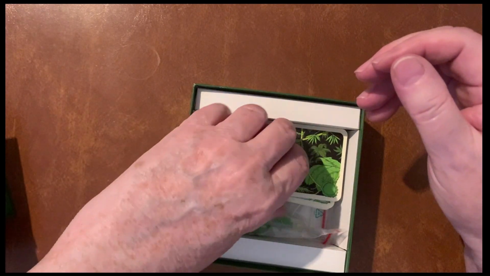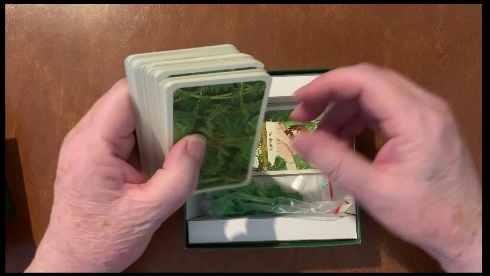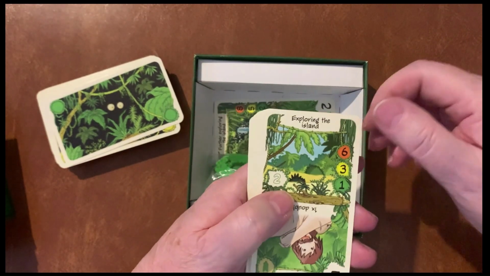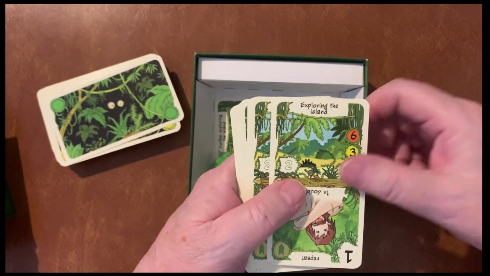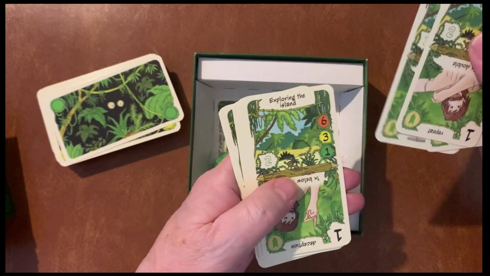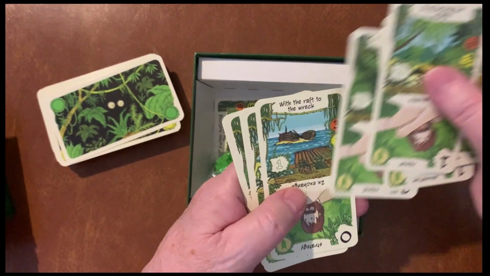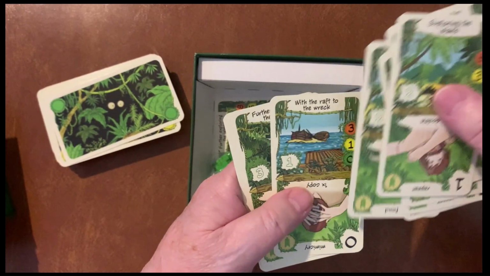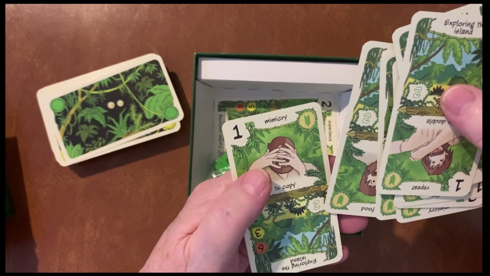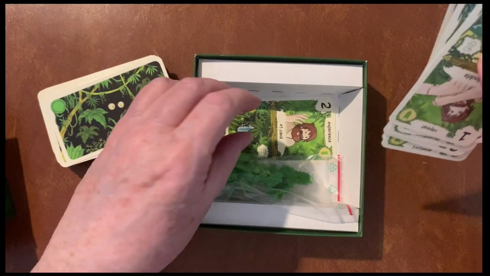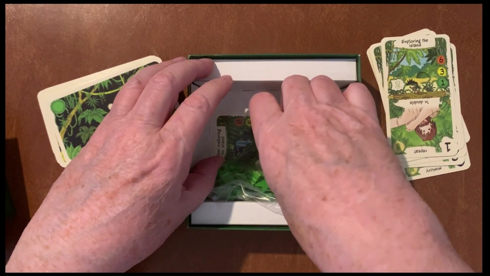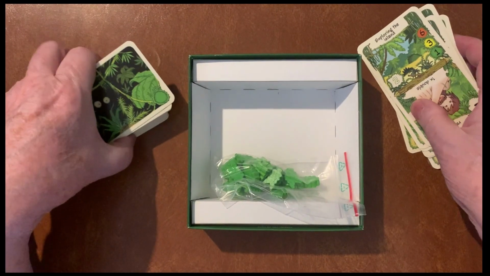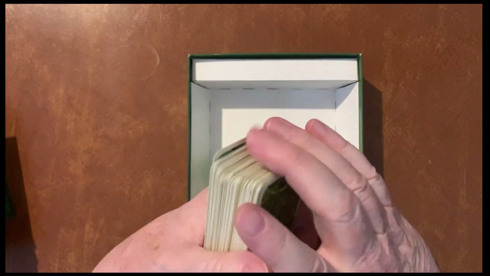However, there are cards, and there are specifically certain cards that have the perils on them. So you have to explore the island. You have to further explore the island. You have to make a raft and go out to the wreck of the ship. I don't know how I got all these exploring the island ones. There are also cards for wild animals and for cannibals. Like I said, it's the cannibals that always get me.